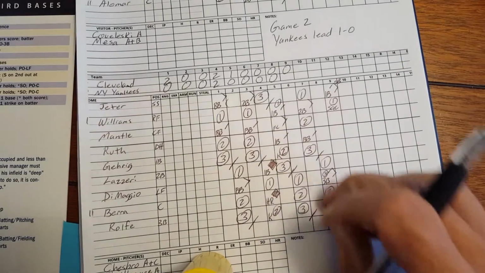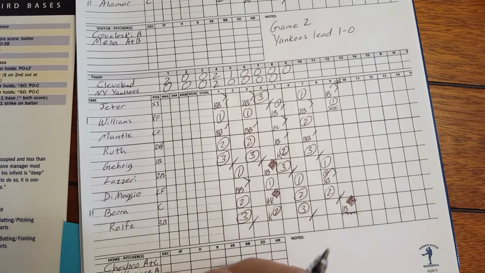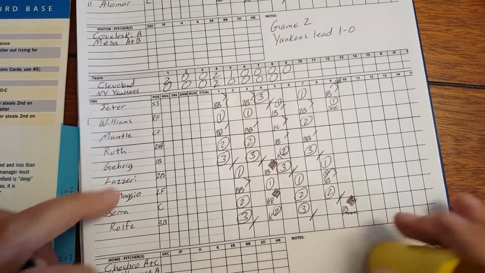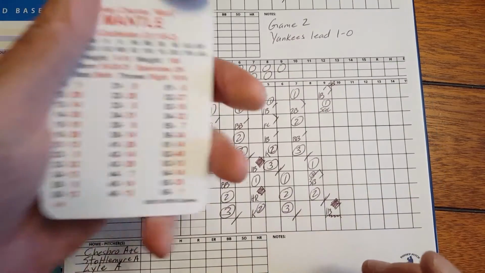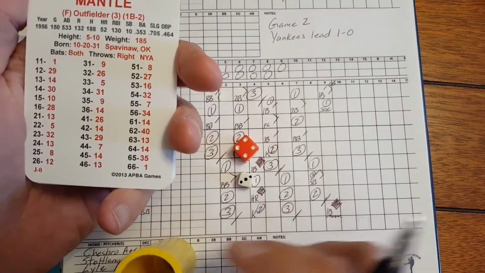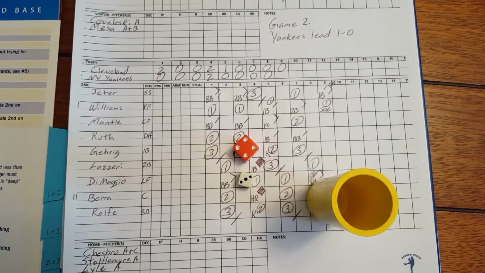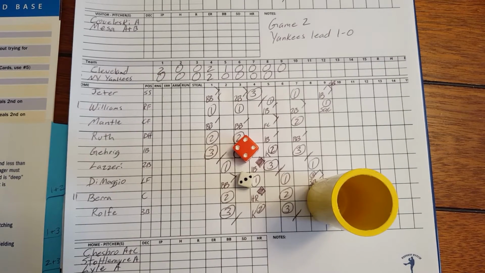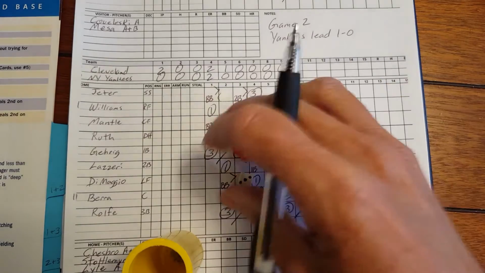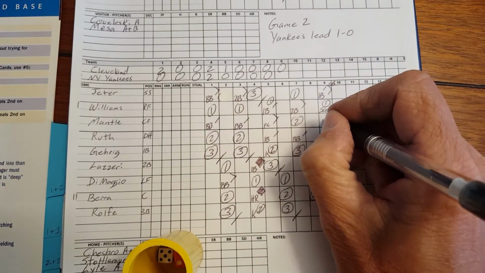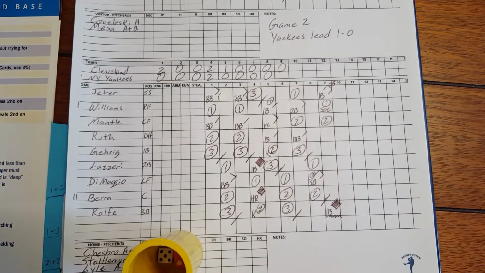So 1 away, man on third. Runner on third, Mickey Mantle, Murderer's Row, begins again. 43 is a 29. Runner on third. Out of first, runner is going to hold. It's a ground out to the pitcher. Crying out loud. So 2 down.